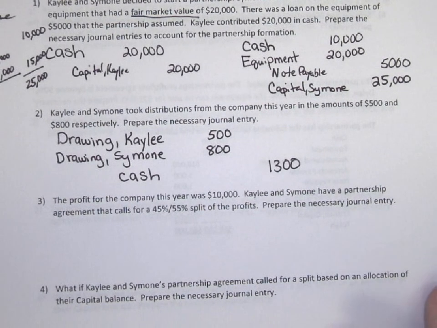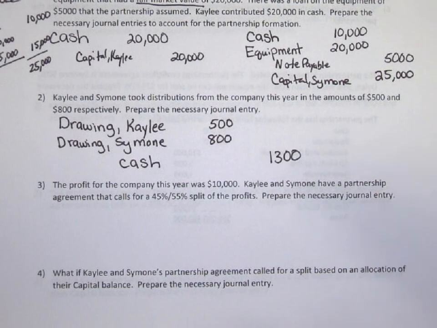The next item on the agenda is at the end of that time period when we have to close out what our income is to our capital accounts. And the way we look at doing this is going to depend upon what our partnership agreement states.